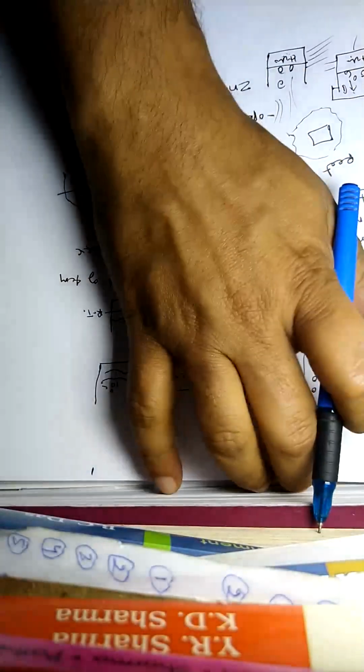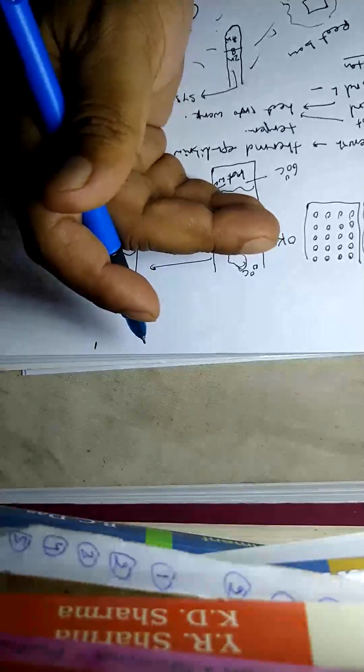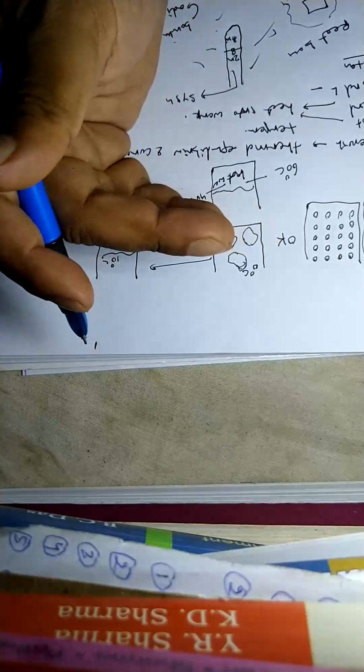Similarly, another is the adiabatic system. An adiabatic system is a system which neither exchanges energy nor matter with the surrounding. That is called the adiabatic system. An adiabatic system means one which can exchange neither matter nor heat, but exchanges work with the surrounding.